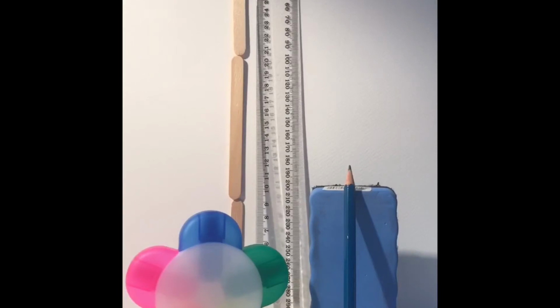Here is an example. We have a multicolored highlighter, whiteboard duster, and a pencil. I'm using 3 pad pop sticks as uniform informal measurements along with a ruler, which is a formal method of measuring.